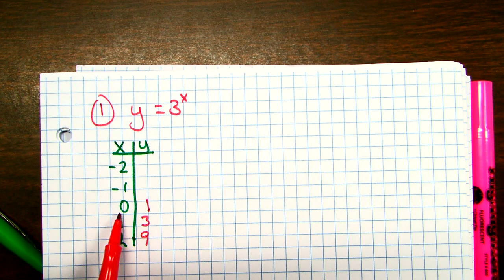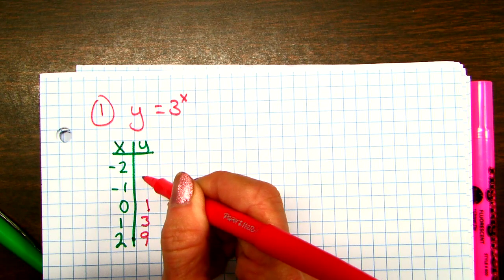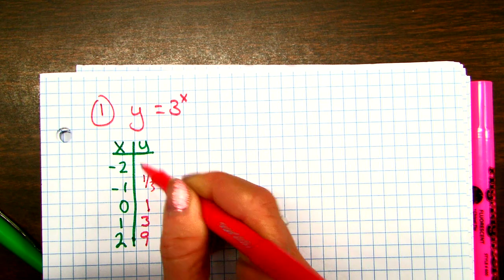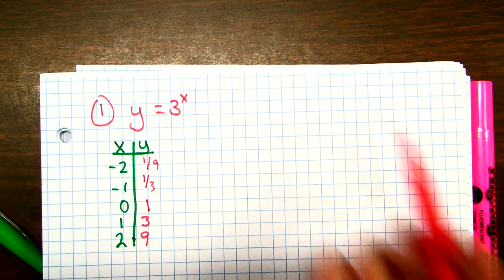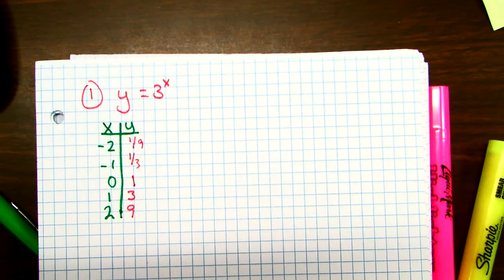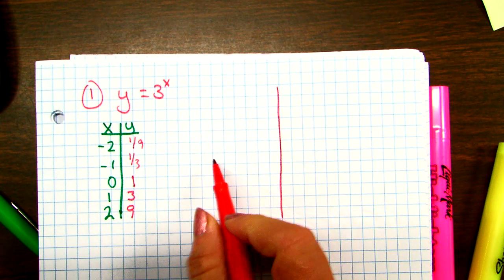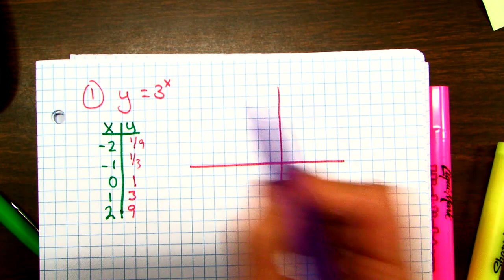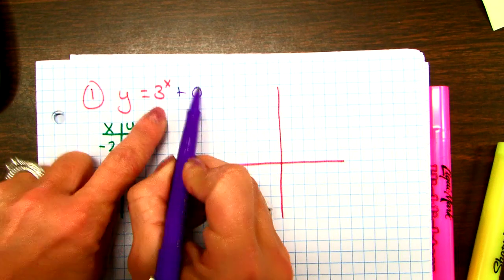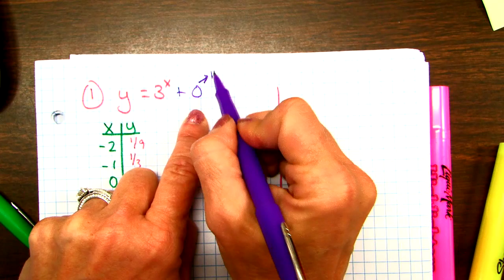So starting at 0, going down, and then flipping. So flip 1, we get -1, which is 1/3. Flip 9, and that just makes it nice and quick and easy. Good? We already know our asymptote is going to be y equals 0, because there's no K value, right? There's no number out here. So that means that's my HA.